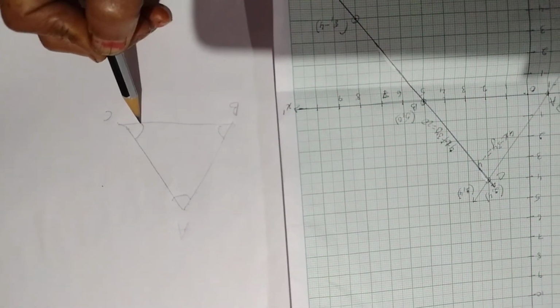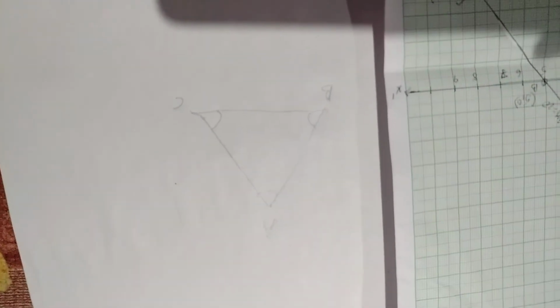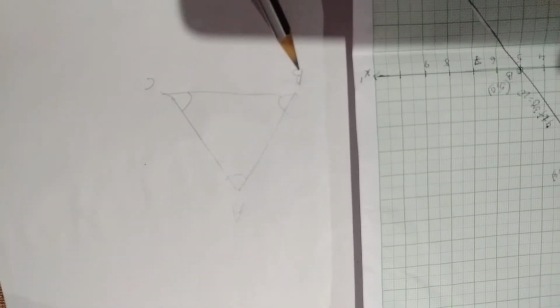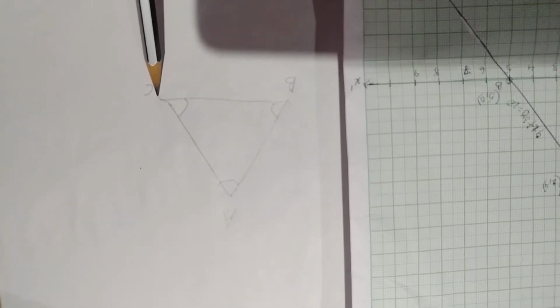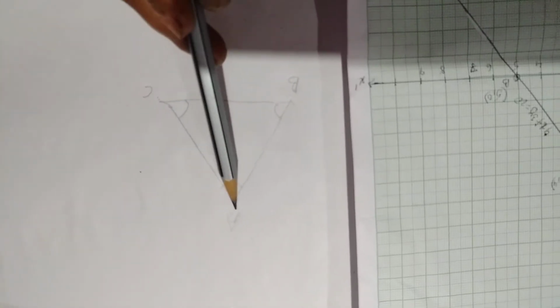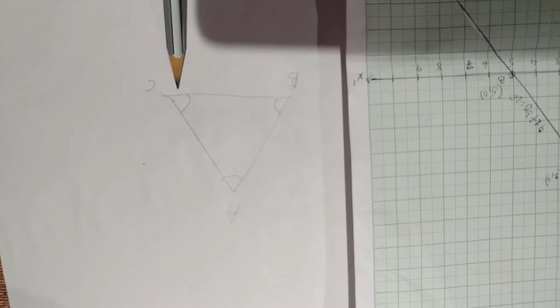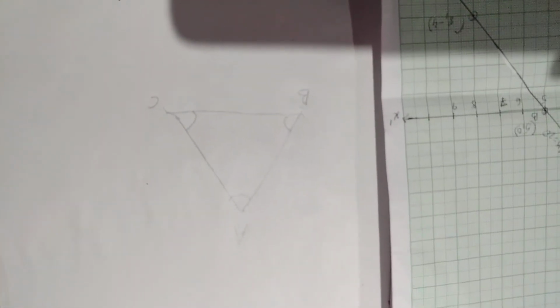This is called a triangle. So here if I ask you what the vertices are, it will be A, B and C, or in other words the angles: angle A, angle B, angle C. Vertices and angles are the same thing.